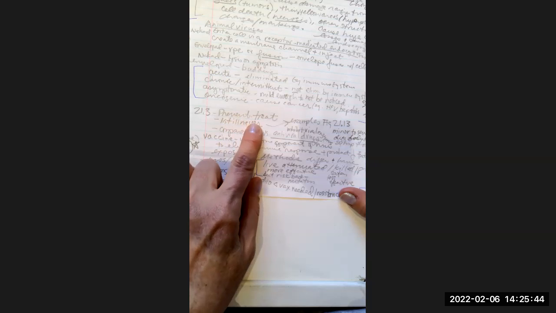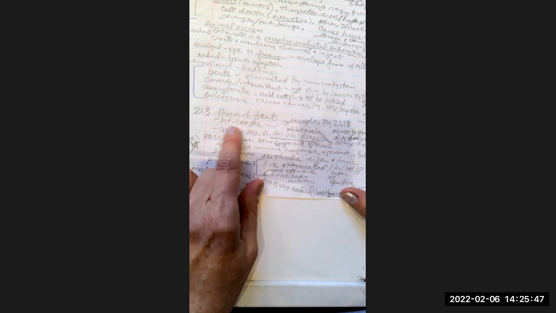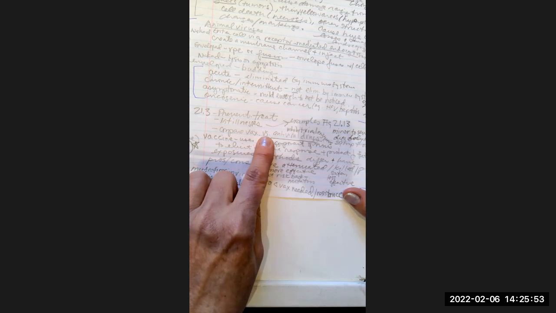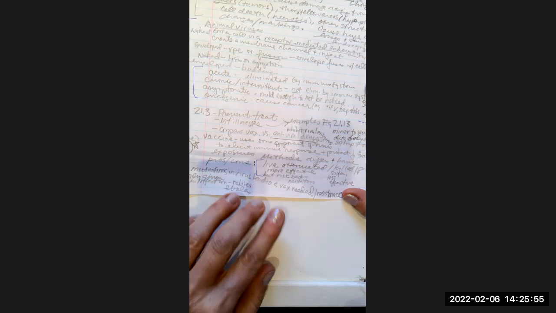All right, the last section, 21.3, that's in my notes. What are we looking for? Prevention and treatment of viral diseases. What are some examples? And then how do we treat them?